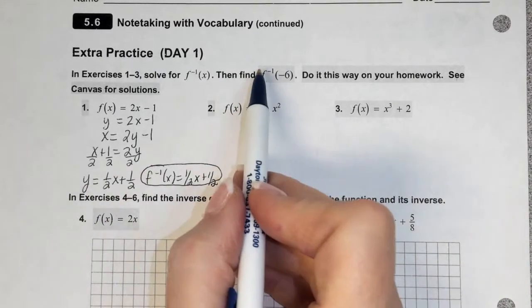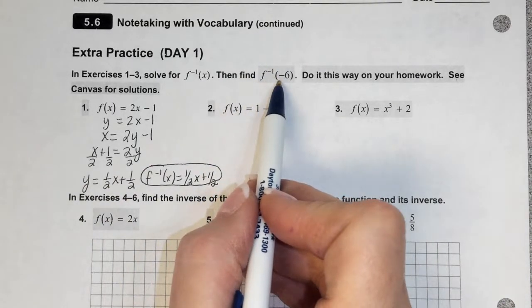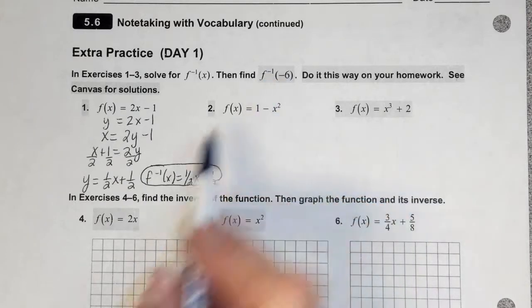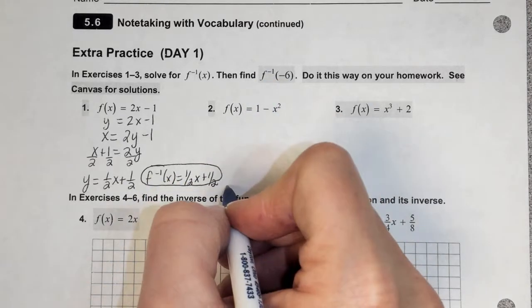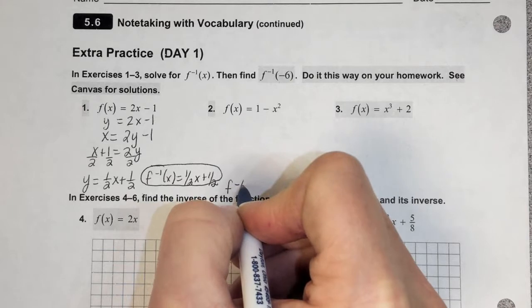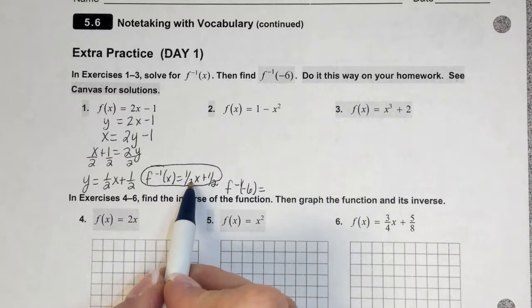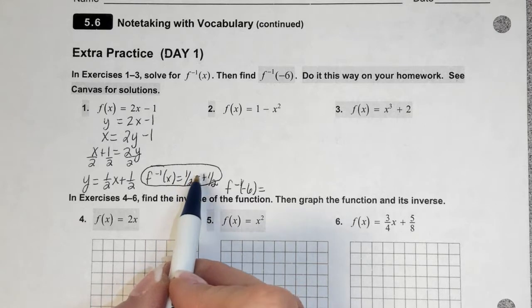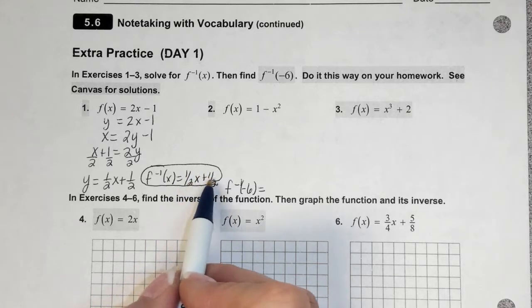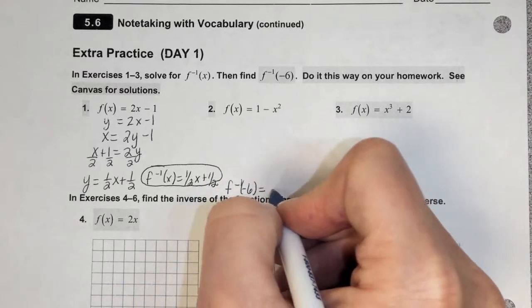I also want to find f to the negative 1 of negative 6, or the inverse of negative 6. If I plug negative 6 into this, all that means is I'm just going to plug in negative 6 right here. Half of negative 6 is negative 3, plus a half. Negative 3 plus a half is negative 2.5.